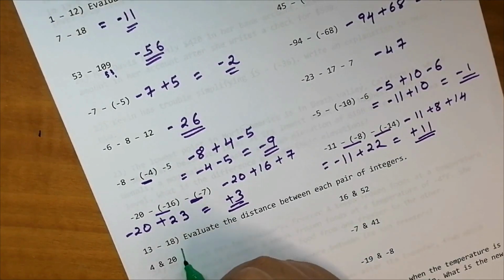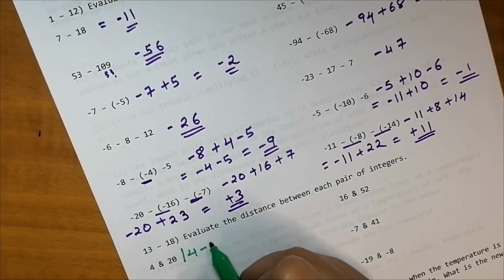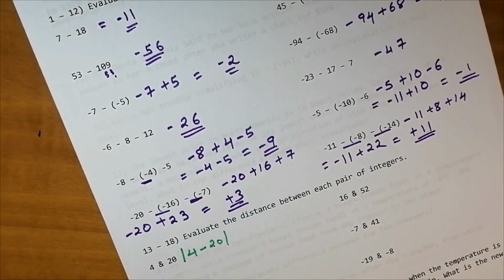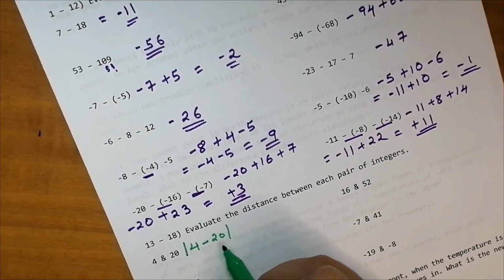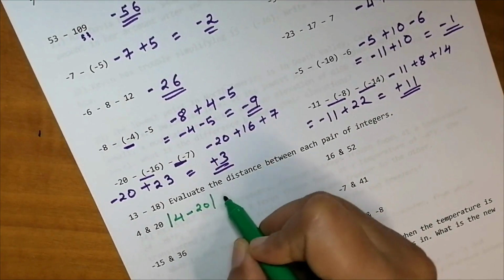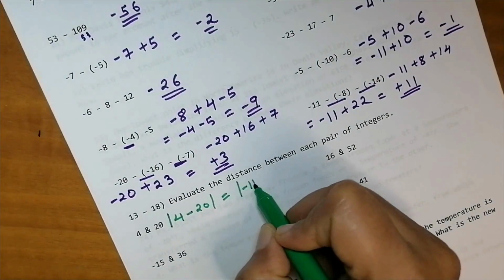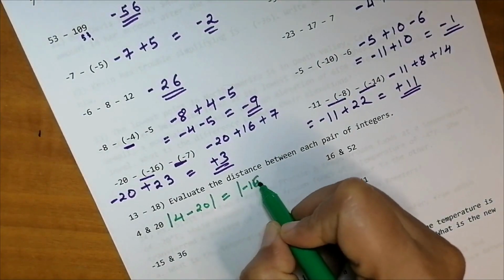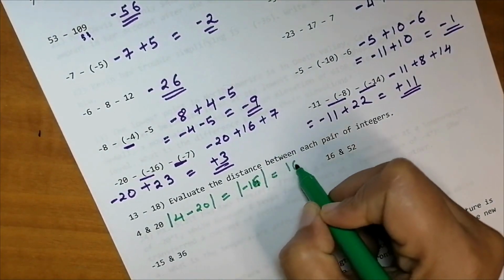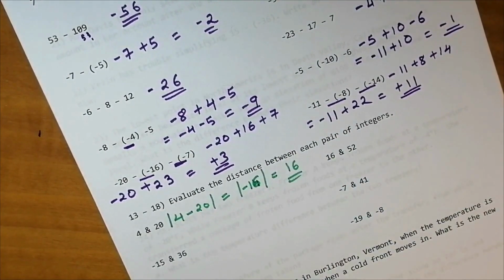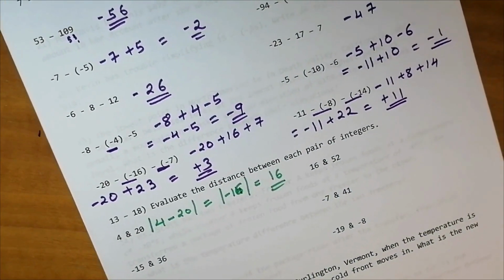So we will write this as 4. We are finding distance, right? So we'll put it in absolute value format. 4 minus 20, you subtract, okay? So 4 minus 20 is the absolute value of minus 16, which is equal to 16. So that's a simple one here.